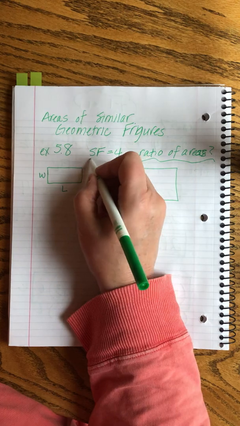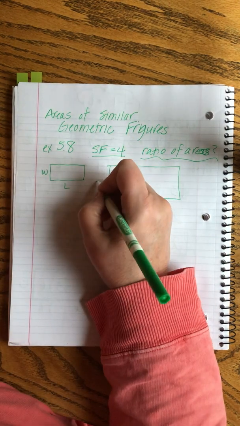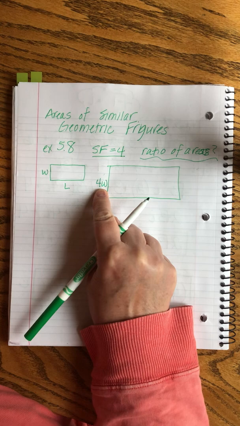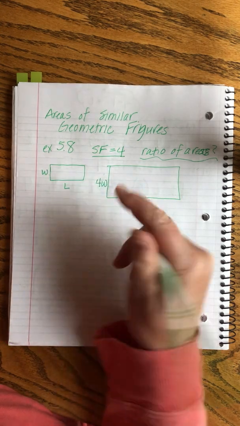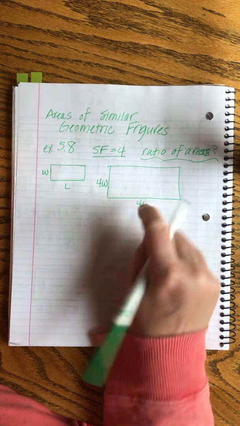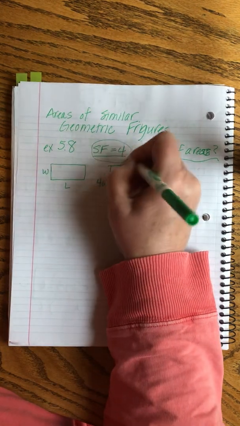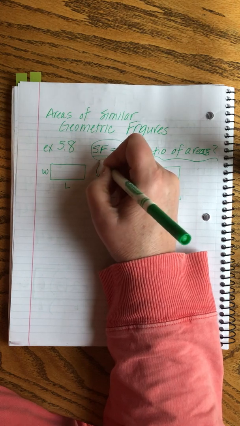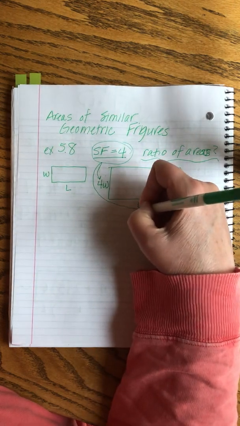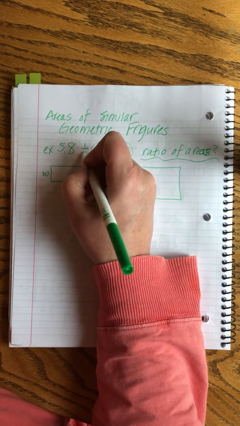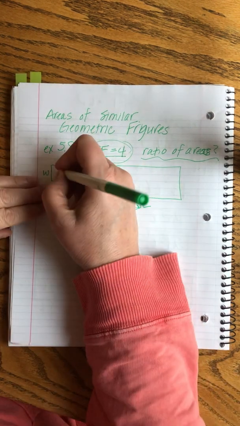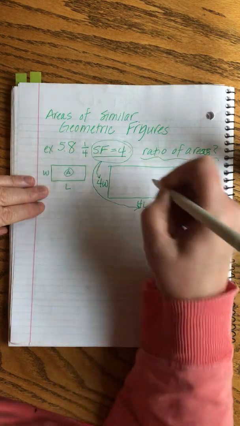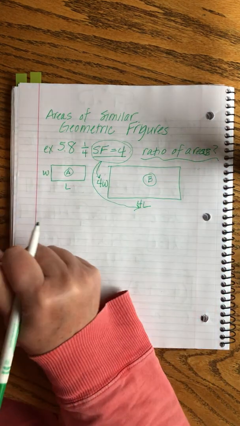What that means is the width of the second rectangle is 4 times bigger, and the length of the big one is 4 times bigger. That's how we use that scale factor information. Another way of saying it is that the proportion of each to the other is 1 to 4. Okay? So we're going to call this rectangle A and rectangle B.